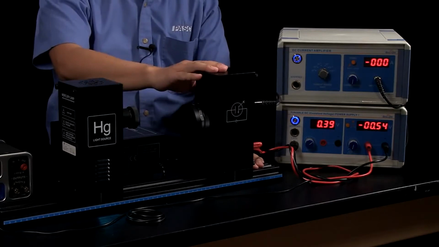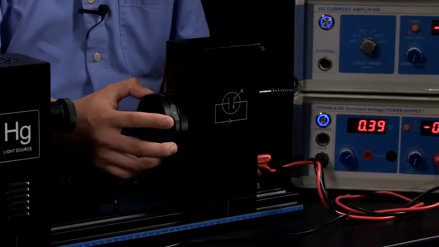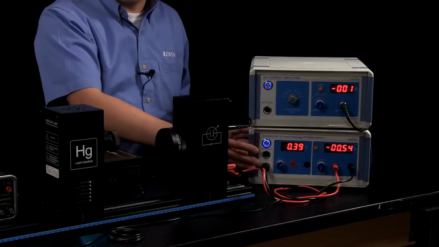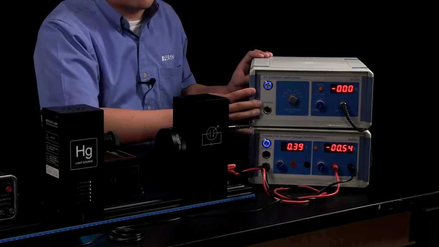On the photodiode itself, we have an aperture adjustment and a color filter adjustment and a cover. So connected onto the bottom of the photodiode, we have the voltage power supply. And then connected on top, we have the DC amplifier itself.